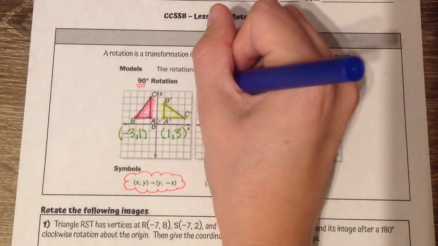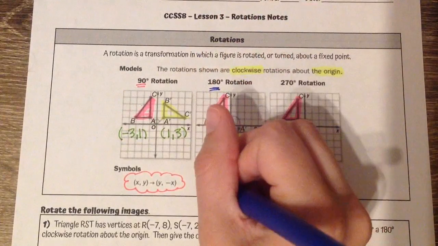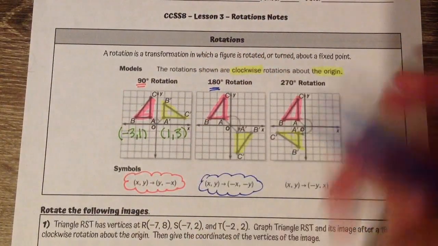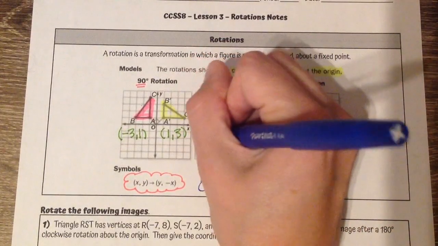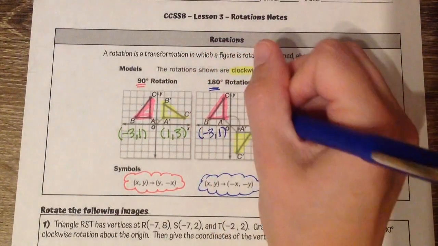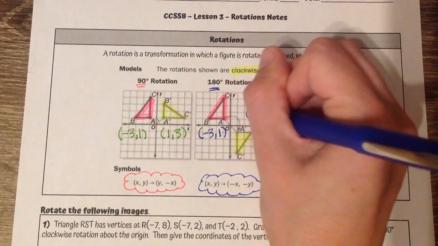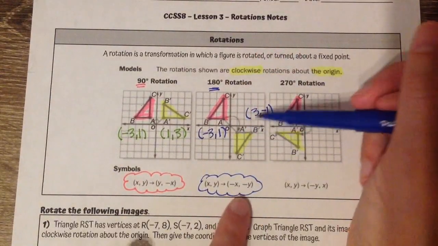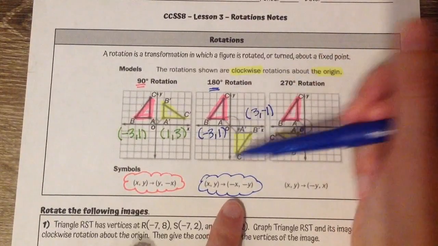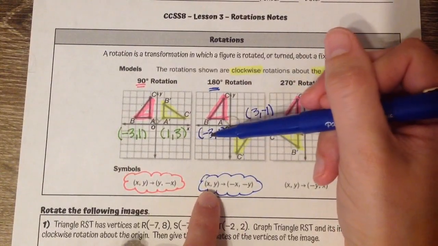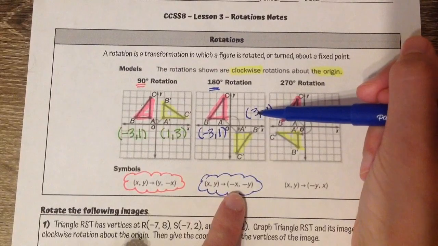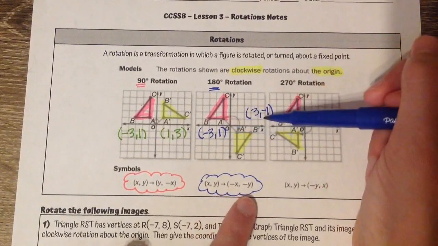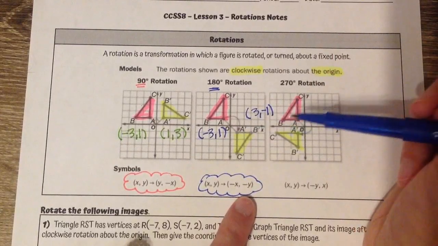180-degree rotation. These are the symbols we would be looking at. Our original B value is the same, -3, 1. The new B value here is 3, -1. This one's a little bit easier to transfer because we're just going diagonal here. Our x, that was -3, became 3, so it became the opposite. Our y was 1, it became -1, so it became the opposite.